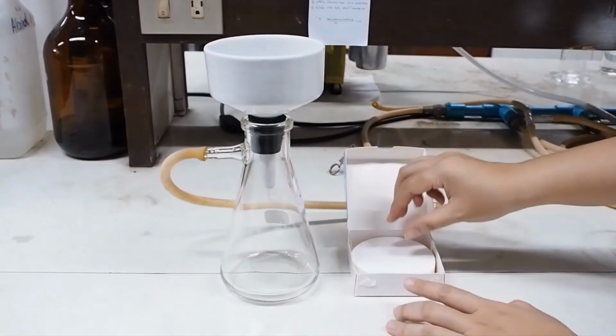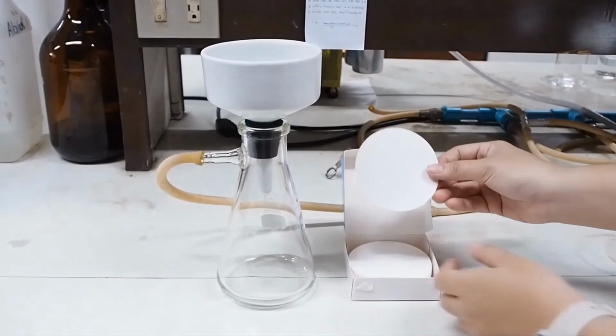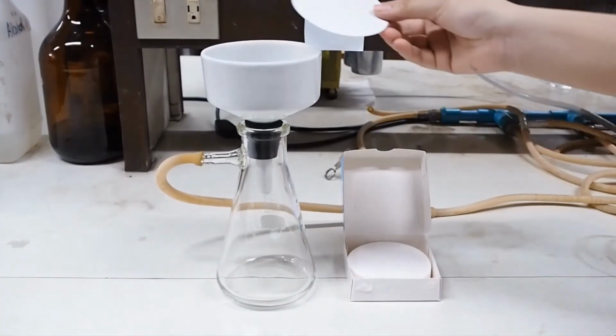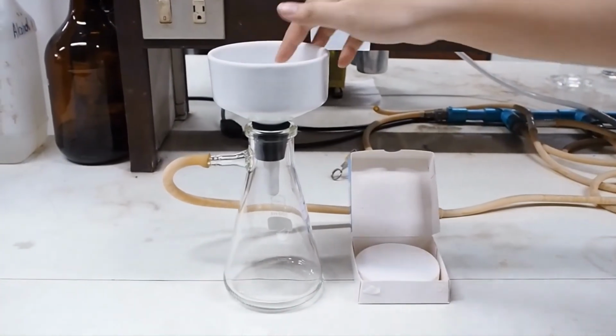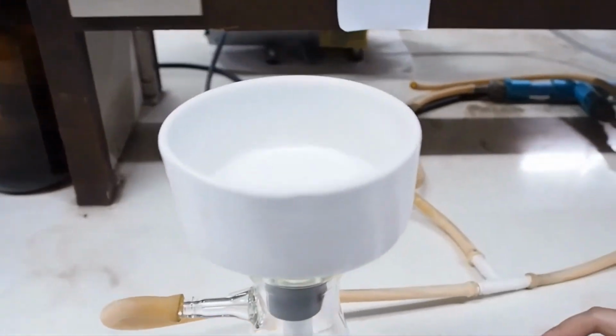Apply a Buchner funnel with the vacuum flask and then add the filter paper in the Buchner funnel.